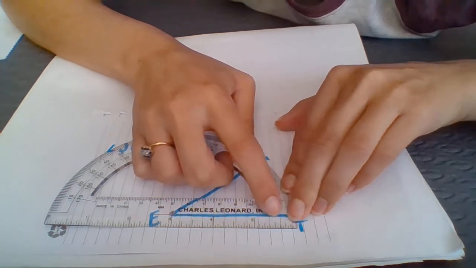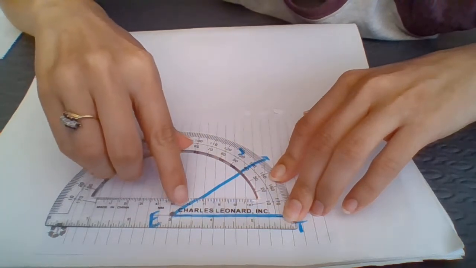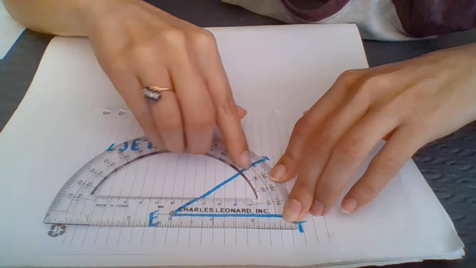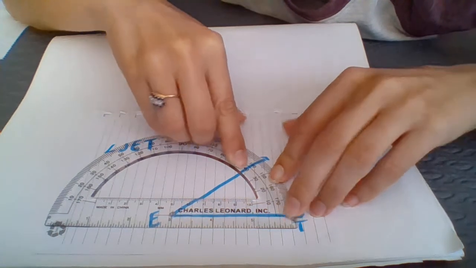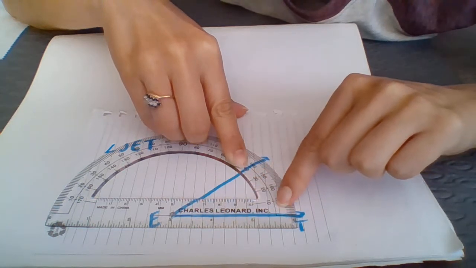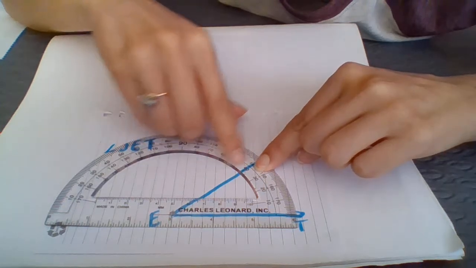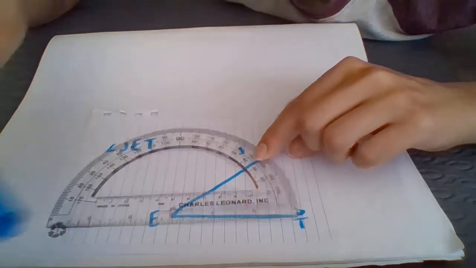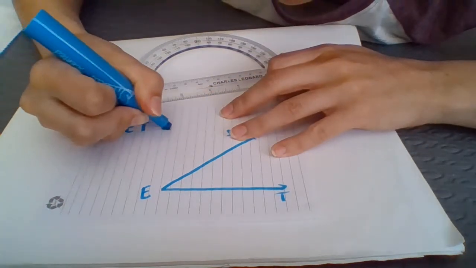So now I'm going to measure my angle. Wherever the other line passes through, that's your angle measure. So right here, I have this line that is measured at 0, and I can see that this angle measures 40 degrees.